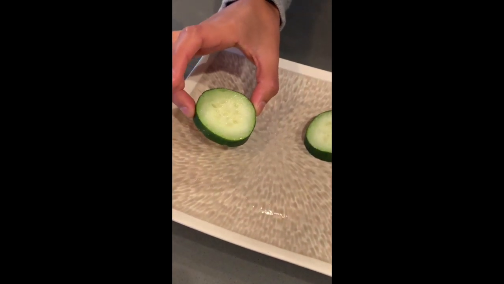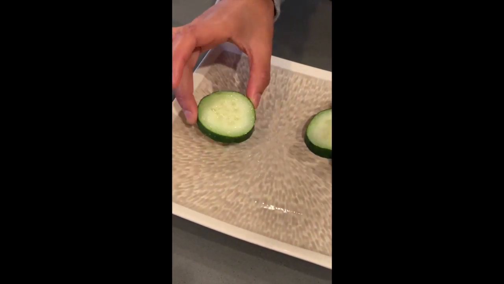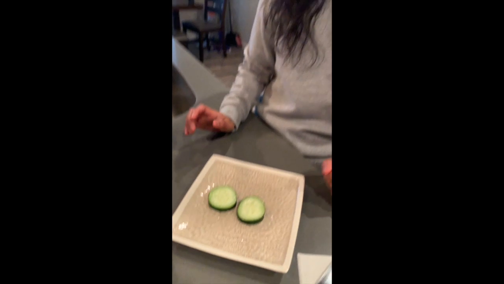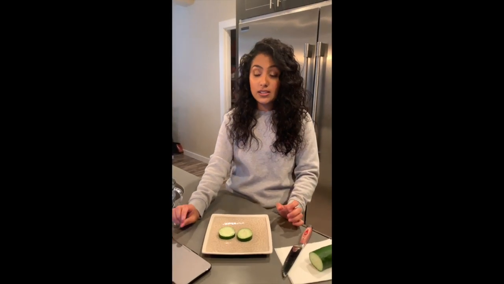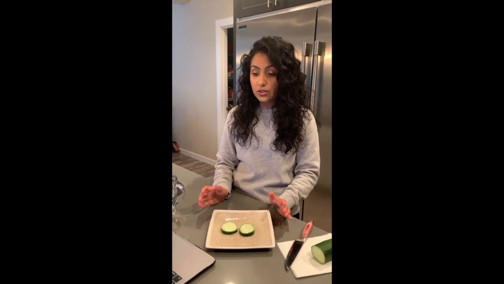So can you guess what happened with our cucumber and our salt? So what happened is osmosis. So it went from a higher concentration, which was the salt outside, and then the salt pulled the water out of the cucumber. And this is something that happens in the dialyzer when you are doing dialysis.